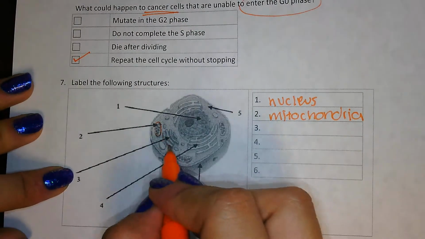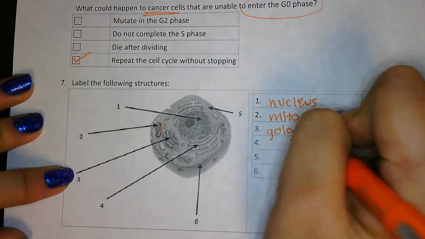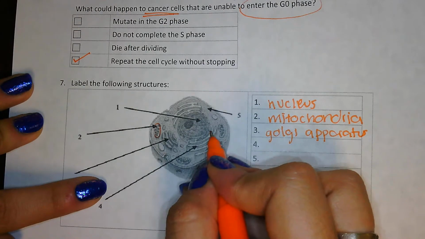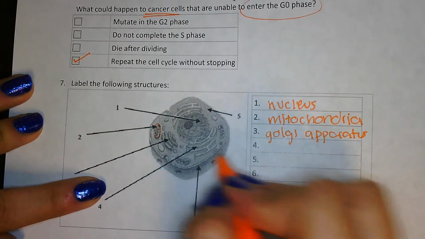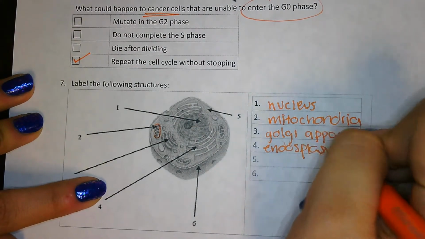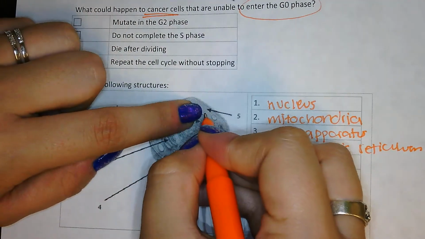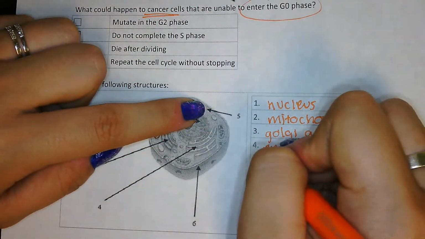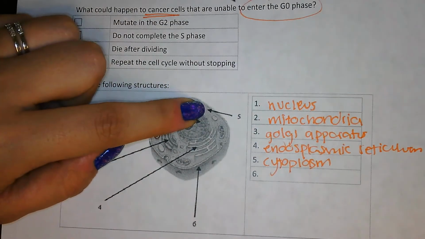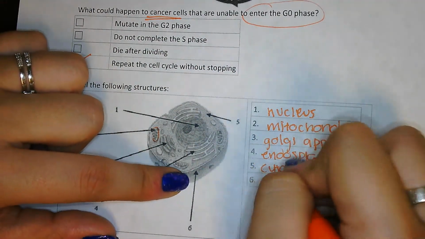Number 3, these look like stacked pancakes. These are my Golgi apparatus. Number 4, I have some like weird hallways exiting the nucleus. This is my endoplasmic reticulum. Number 5, it's pointing at nothing inside the cell. So this is probably my cytoplasm, that jelly-like thing that helps cushion everything. And lastly, number 6 is pointing at the very outside of the cell. This is probably my cell membrane.